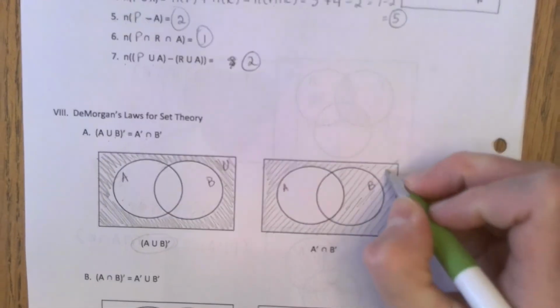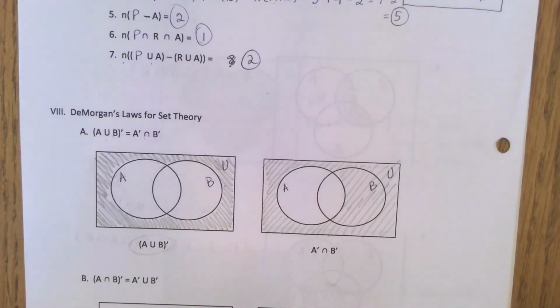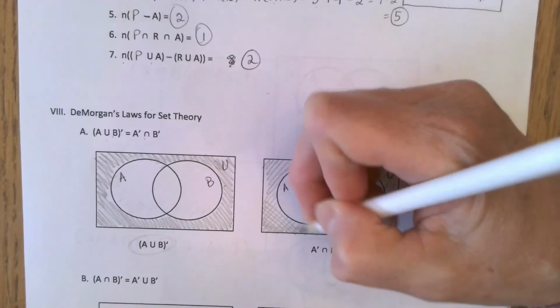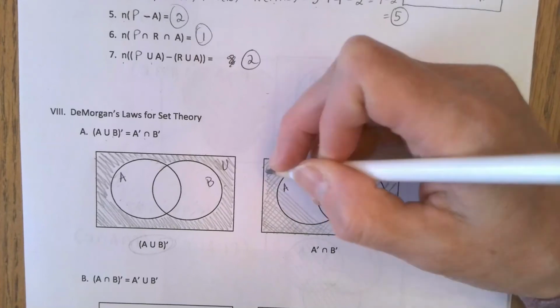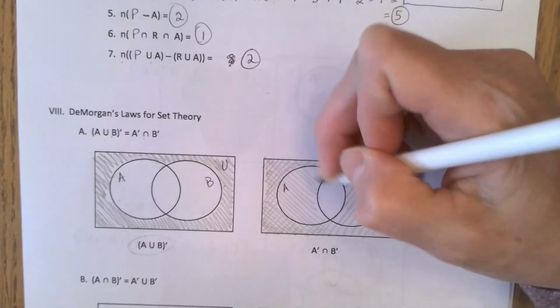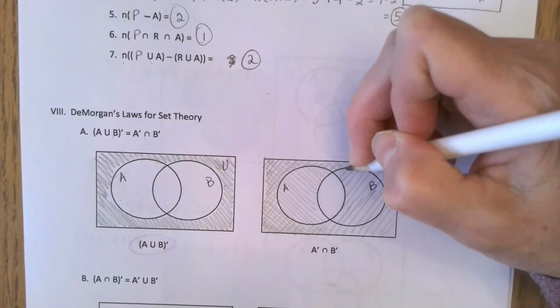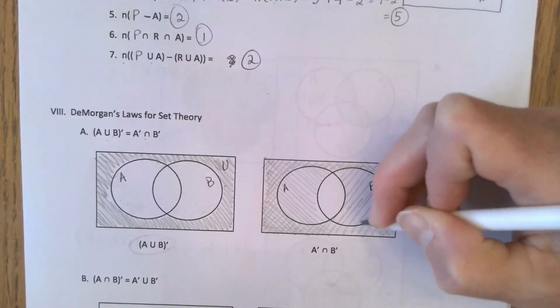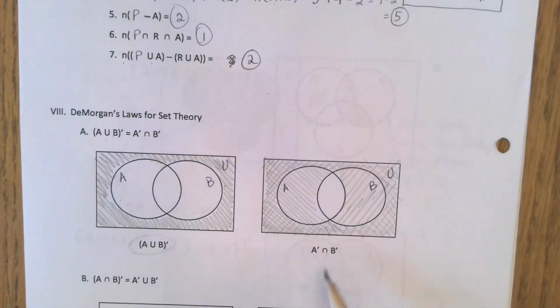Here's my universal set. Now, not B would be everything in the universal set, but not B. So that's everything out here. I want the intersection of the two.